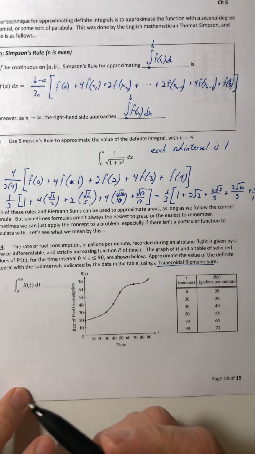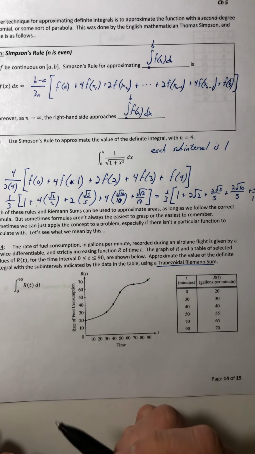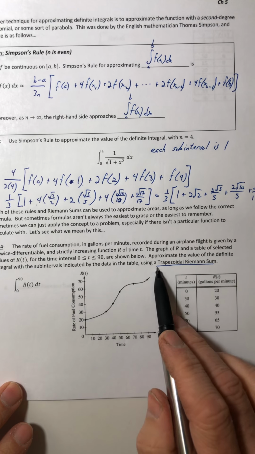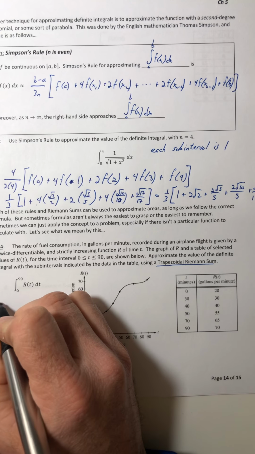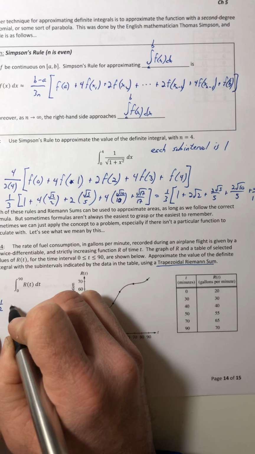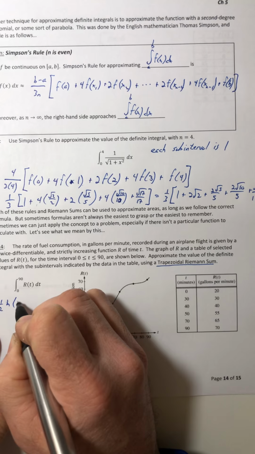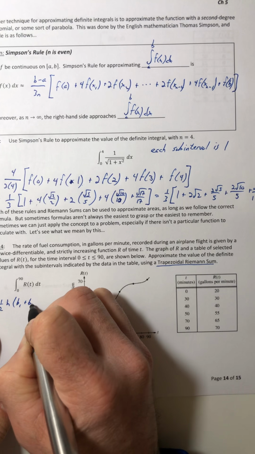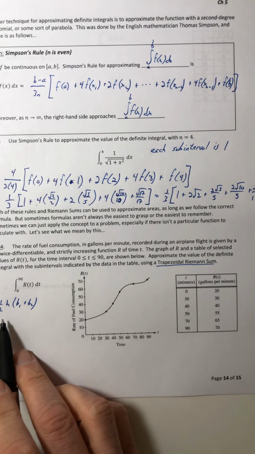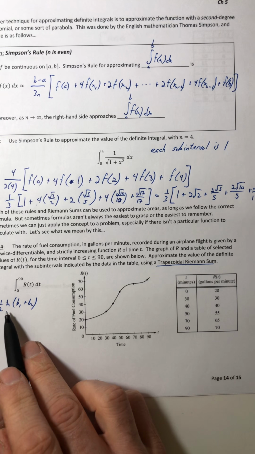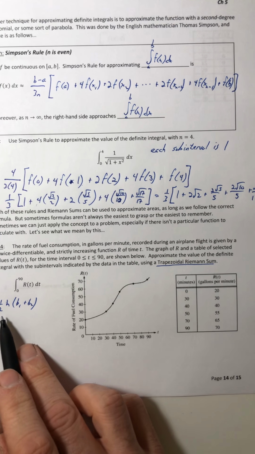So instead of trying to remember what the formula is, we're just going to go off of the area of a trapezoid: 1/2 times the height times base 1 plus base 2. I'm going to do several of these trapezoids.